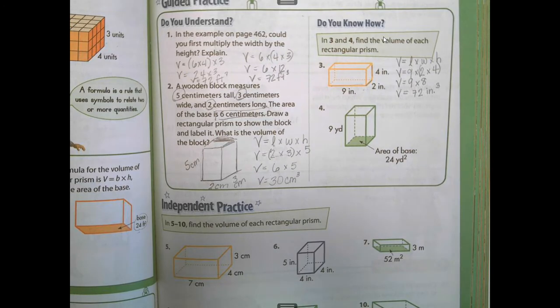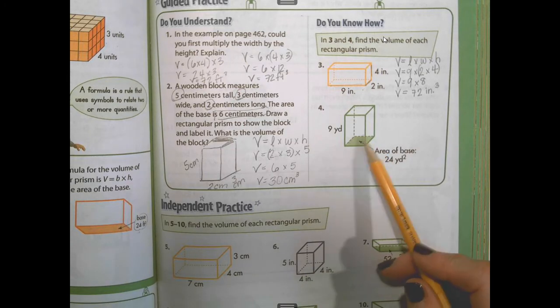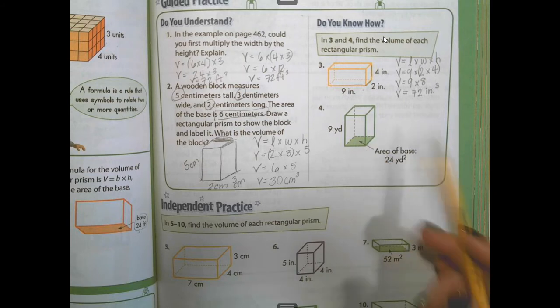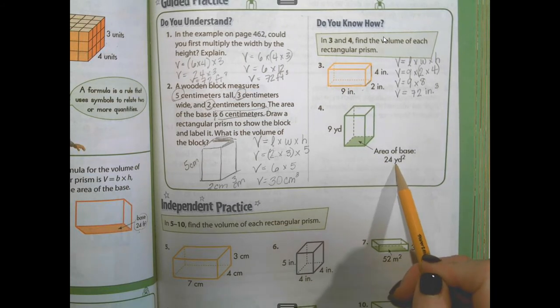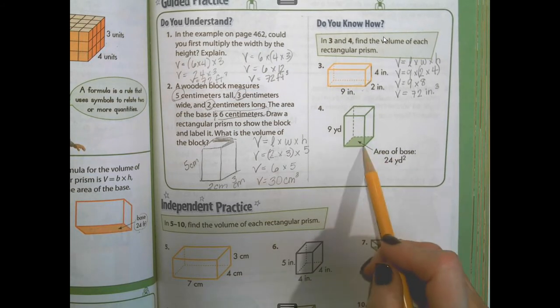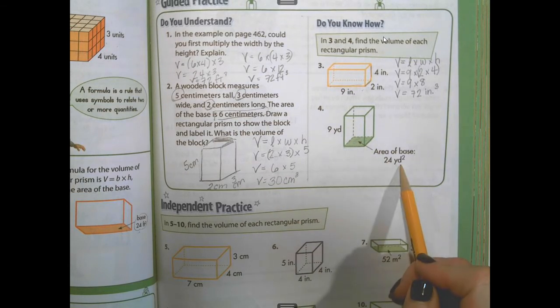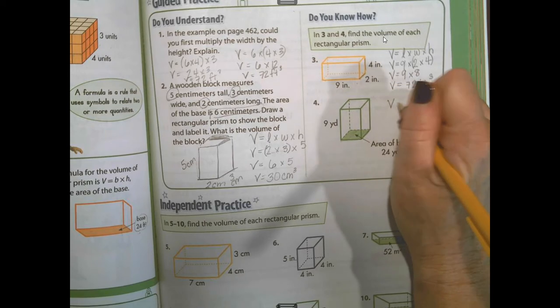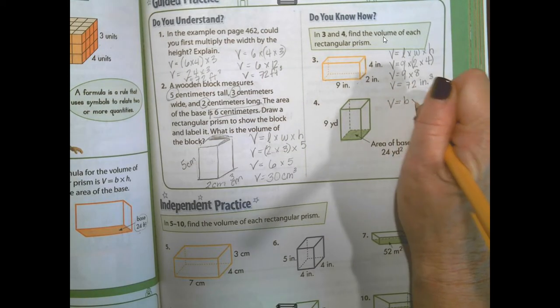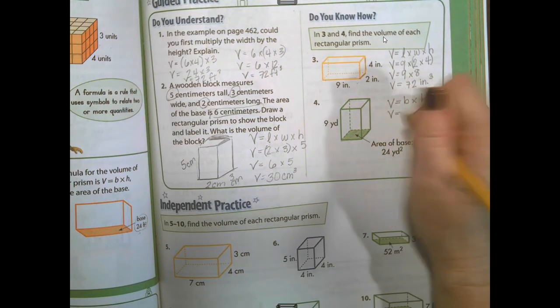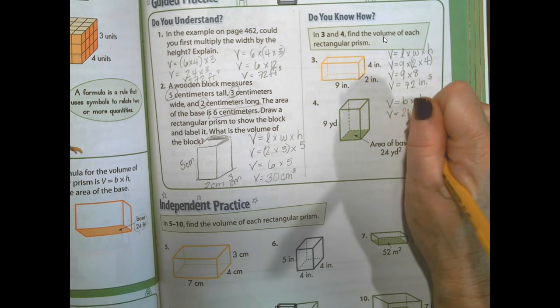All right, in number 4, I'm going to use the volume equals base times height formula. And the reason I'm going to do that is they've shaded in what this rectangular prism is sitting on, which is the base. And they've gotten the base for me already by multiplying the length times the width and filling that in and telling me that that's 24 square yards. So I'm going to write my formula first. Volume equals base times height. I'm going to fill in my known values. So the base is 24.